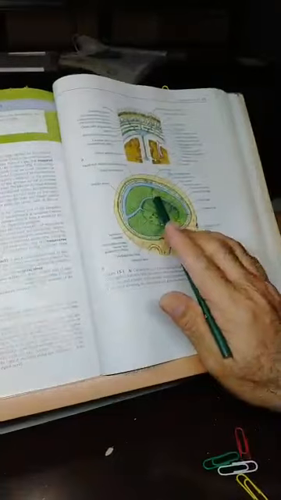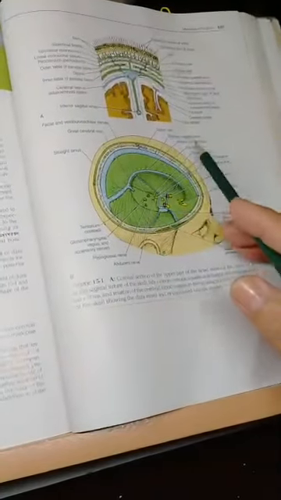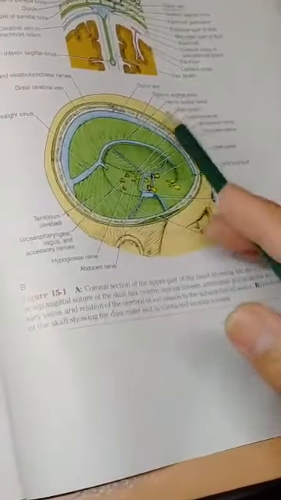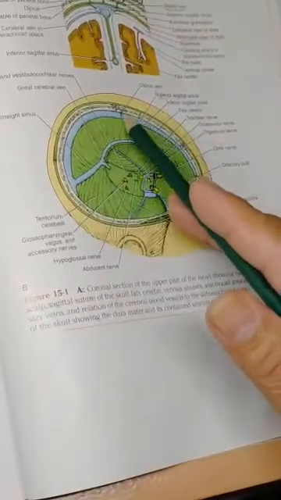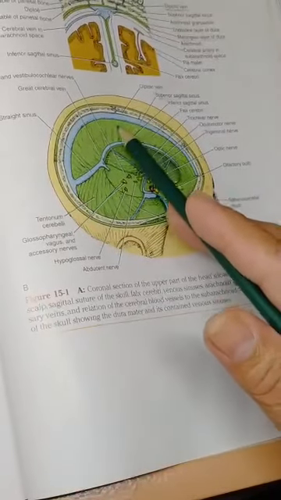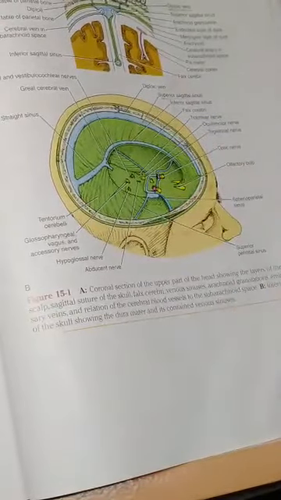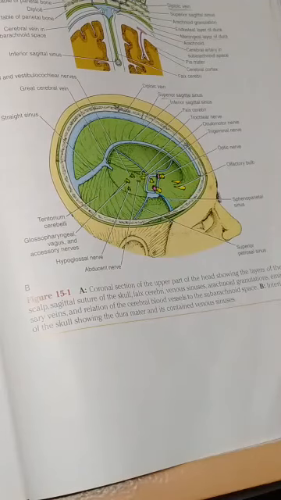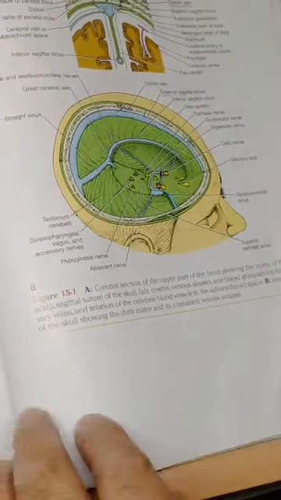So, what are the tributaries of the superior sagittal sinus? One, you have diploic veins. Number two, which is quite important, are the superior cerebral veins.